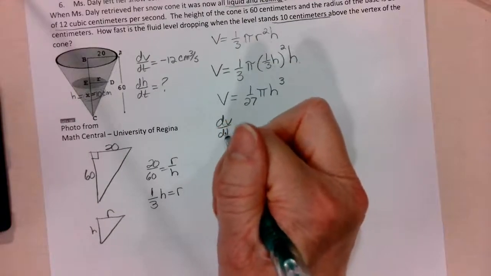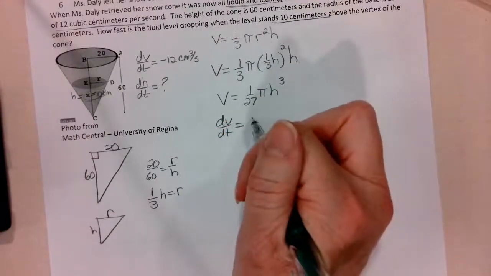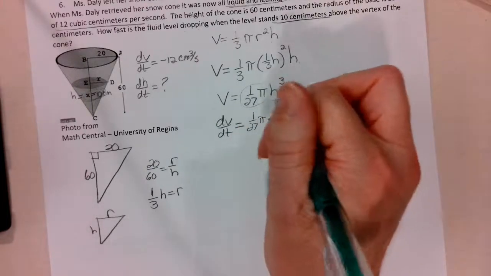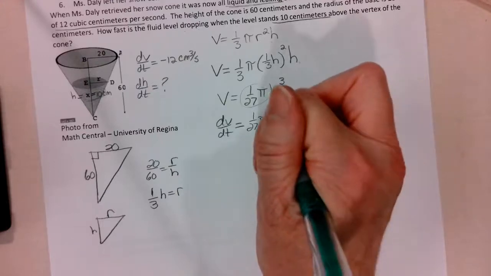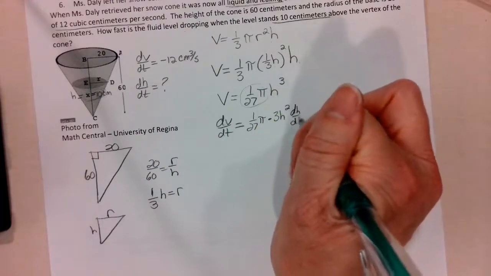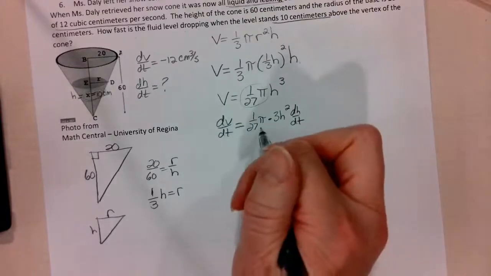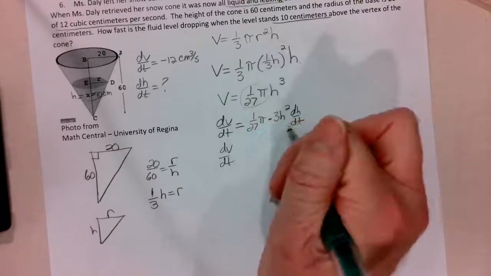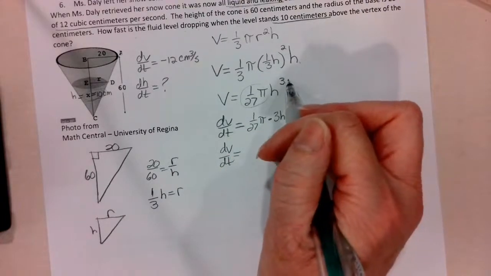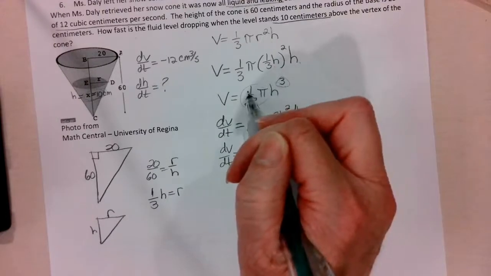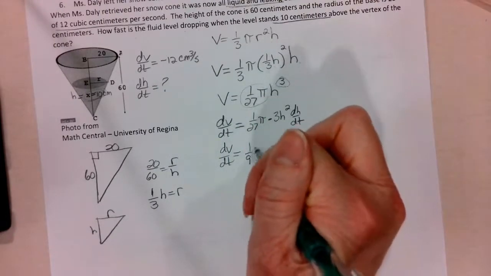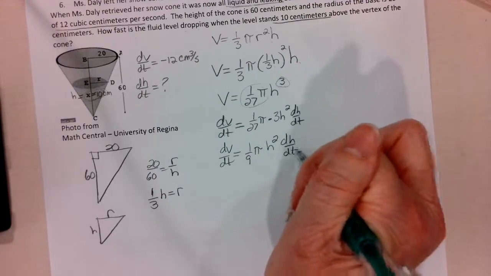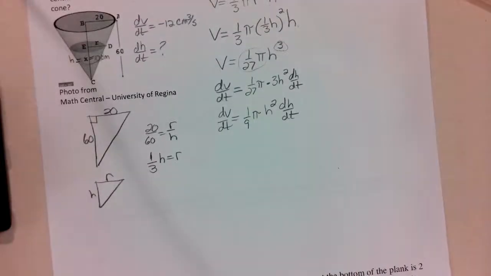dV/dt is equal to, you have your constant multiplier in front, times the derivative of h cubed, 3h squared, because h is changing, dh/dt. If you wanted to, you could go directly to this next line. You don't have to do this line here. dV/dt is, think of it as the 3 coming down in front. It's multiplying. We get 1/9 pi, keep the pi constant, h squared, dh/dt. Whatever works best for you.